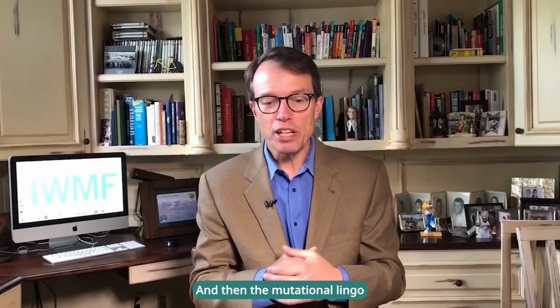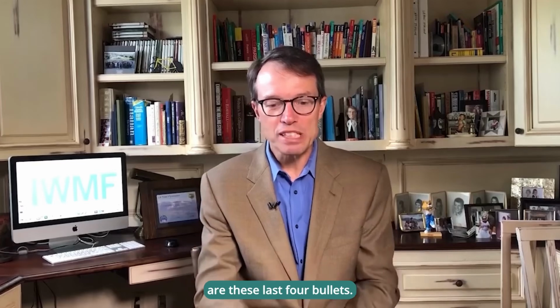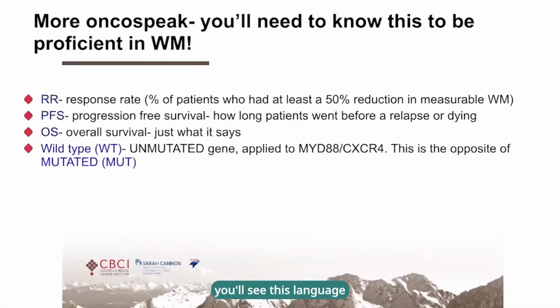And then the mutational lingo are these last four bullets. One is wild type, and you'll see this language a lot in WM literature. And wild type means an unmutated gene. And when we refer to MYD88 or CXCR4, we speak about being mutated or unmutated. If it's not mutated, then you have wild type.